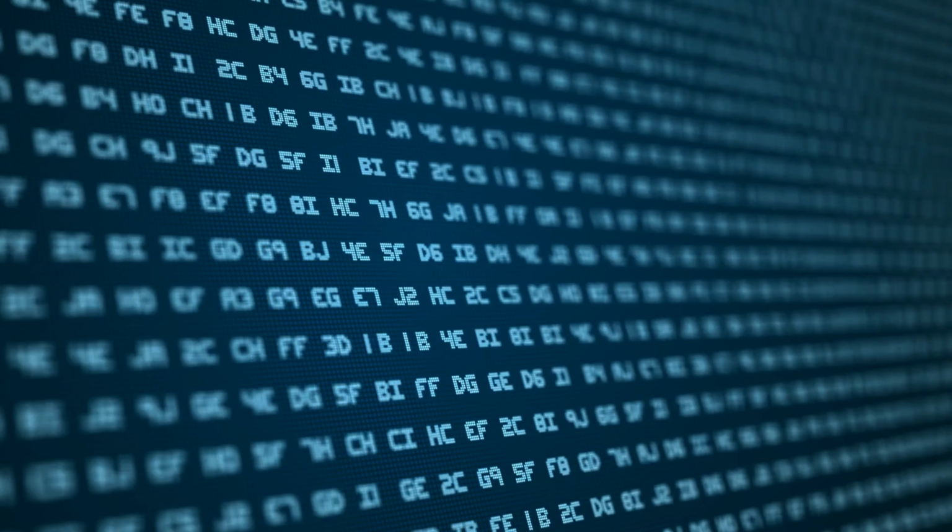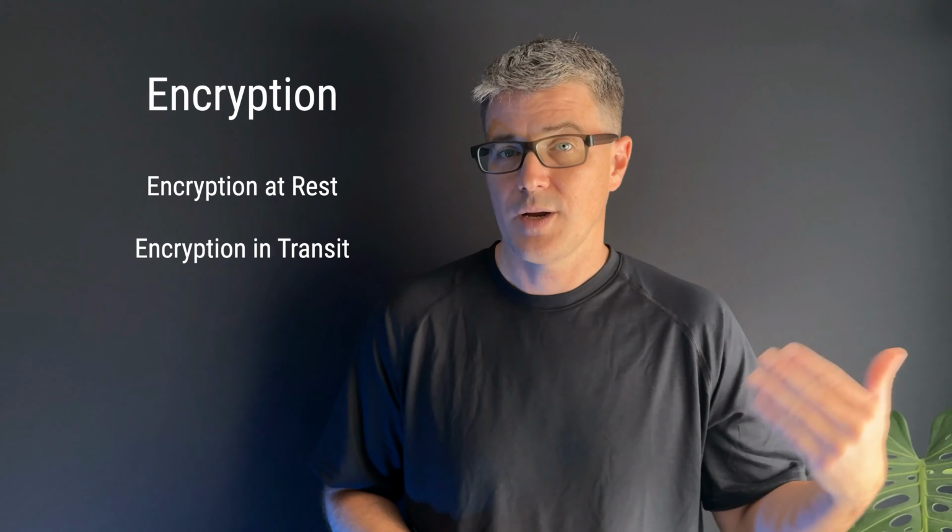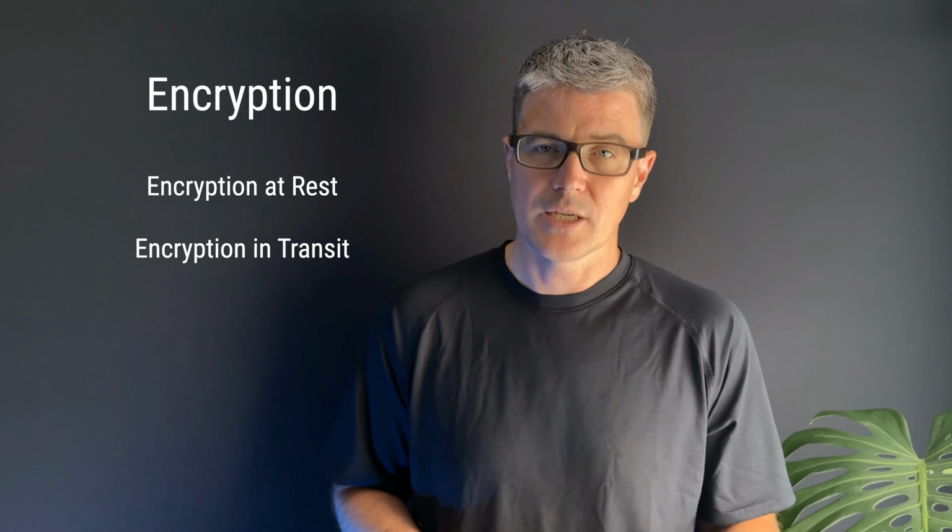All right, encryption. It's not optional, it's essential. Data breaches are costly, not just in terms of fines, but also reputation. One of the simplest yet most effective ways to protect your data is through encryption. Whether your data is at rest in a database or in transit across the network, it should always be encrypted.